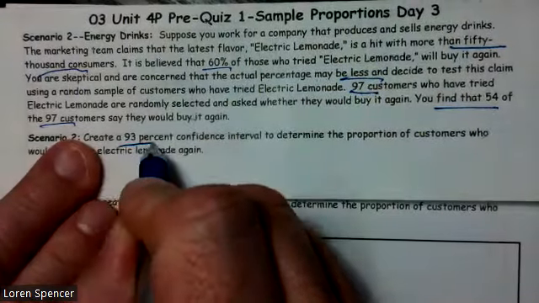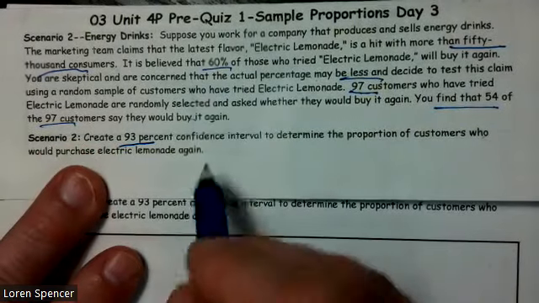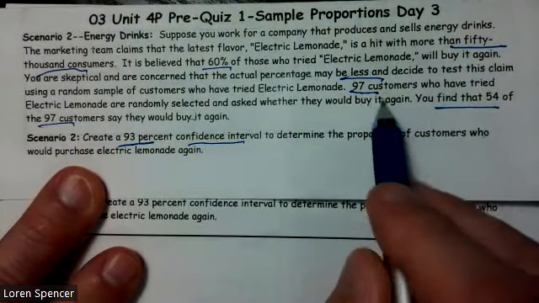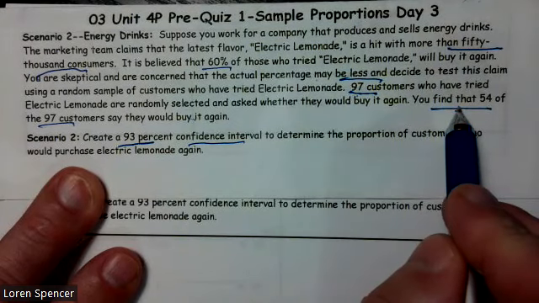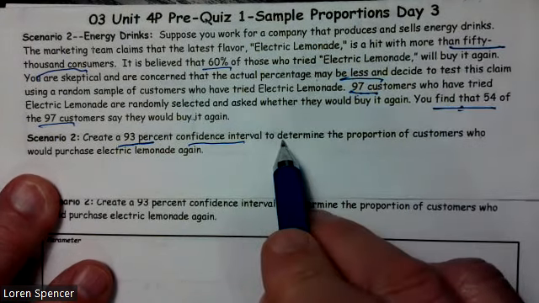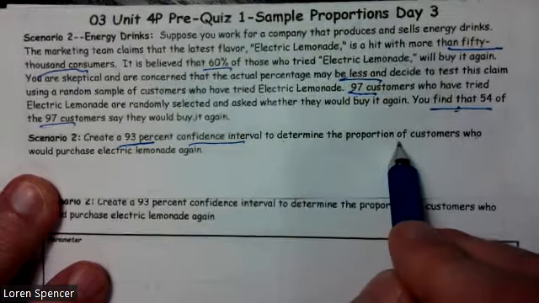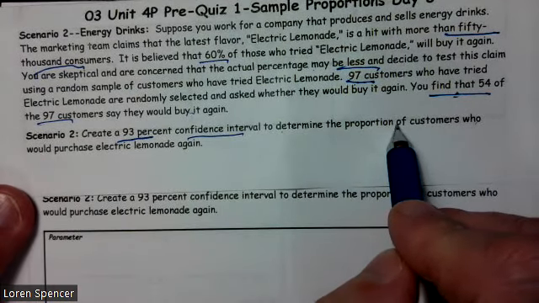So we're going to be producing a confidence interval this time. We have a sample of size 97, and 54 said that they'd buy it again. We're looking to determine the proportion of customers who'd purchase it again.